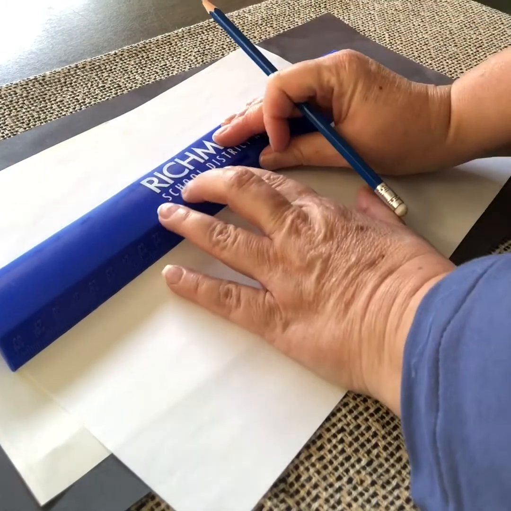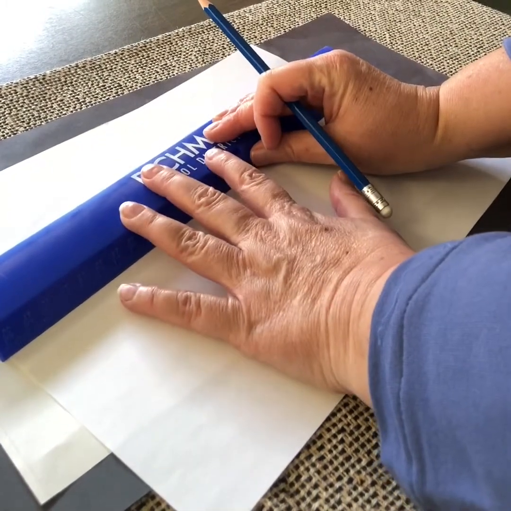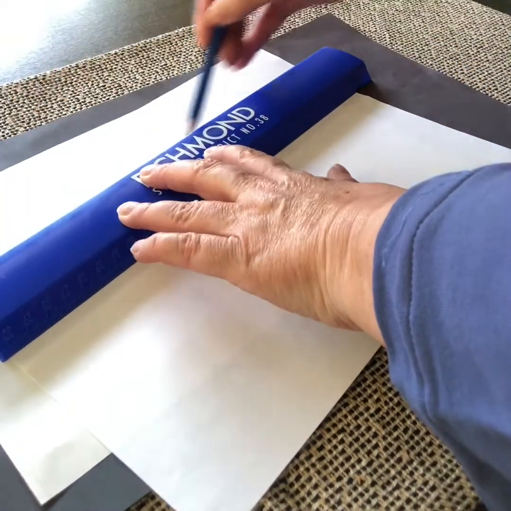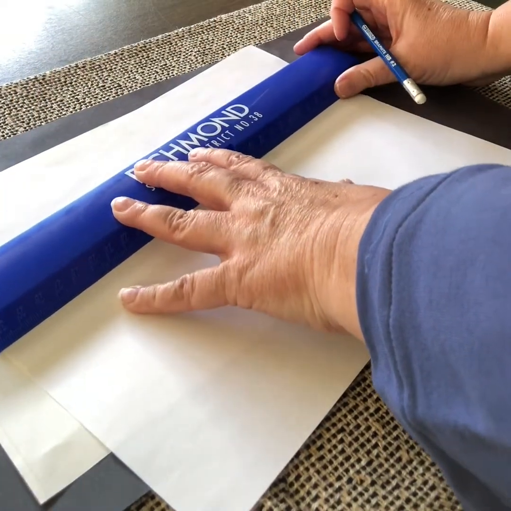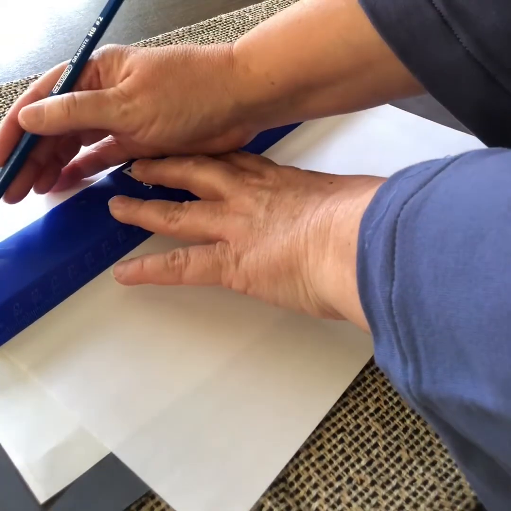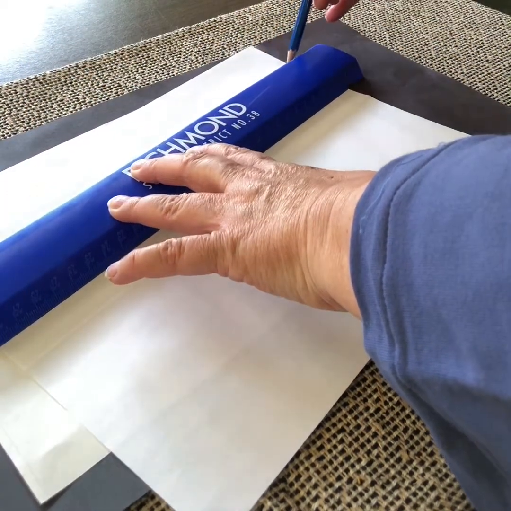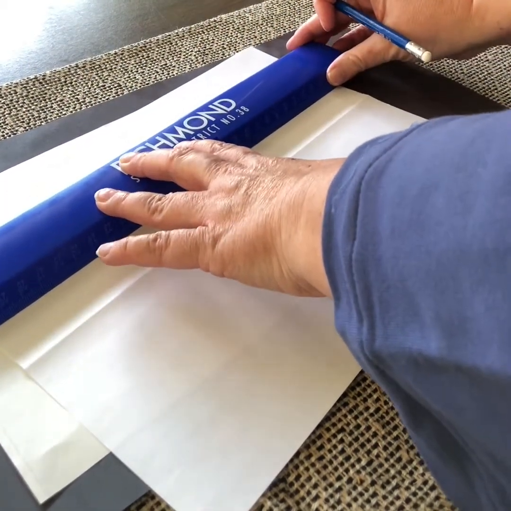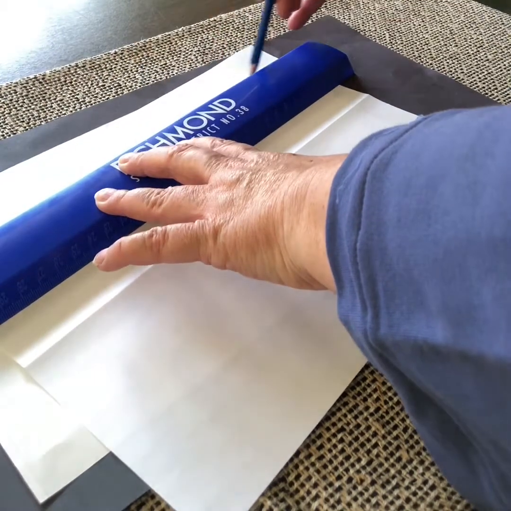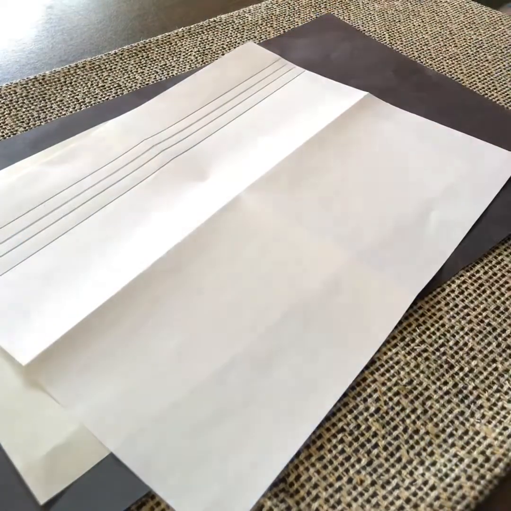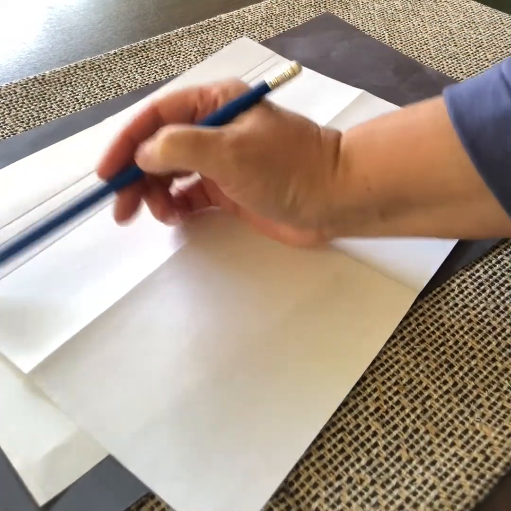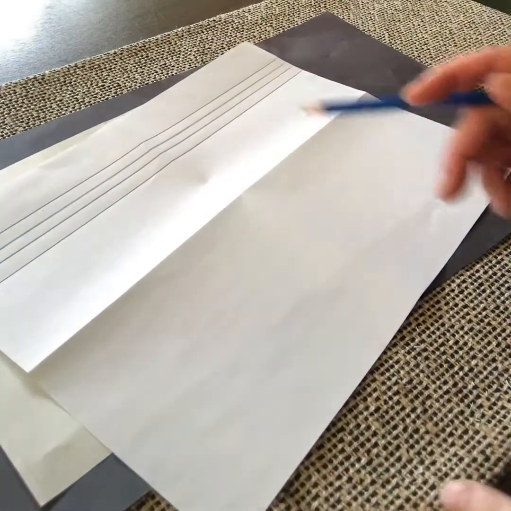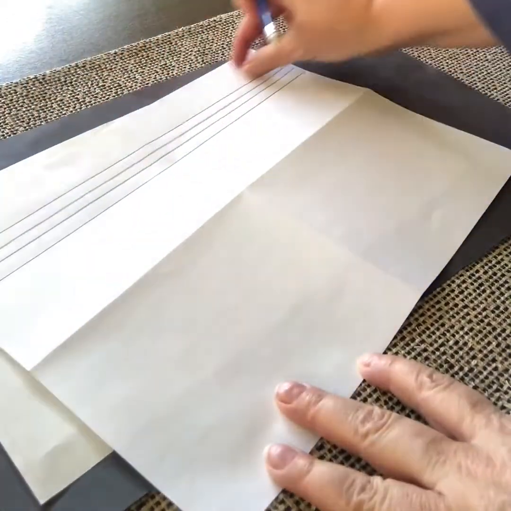And then I'm just going to move up my ruler a little bit, and you could measure these and be really exact, but I'm not worrying about that so much. I'm just going to make sure I have 4 lines drawn, which creates 3 spaces. So I've got 3 spaces there. I drew 1, 2, 3, 4 lines, and then I have a large band here.